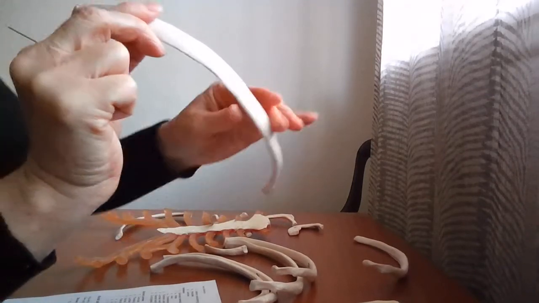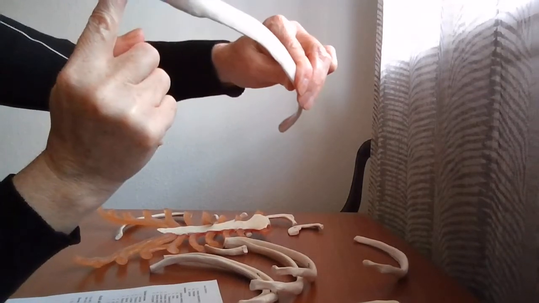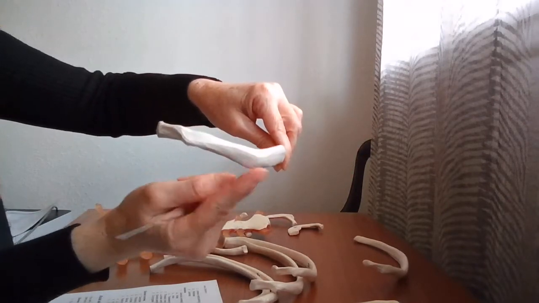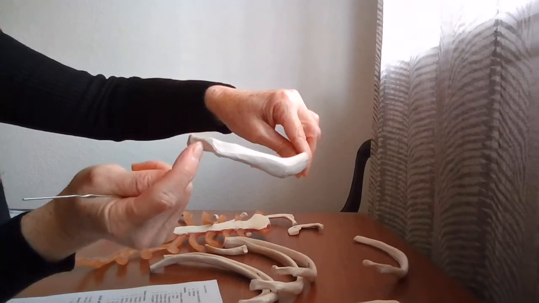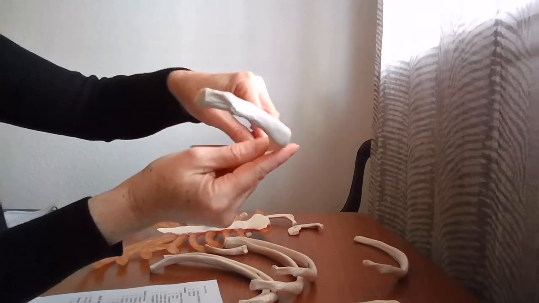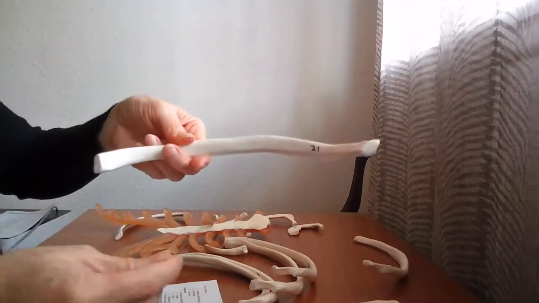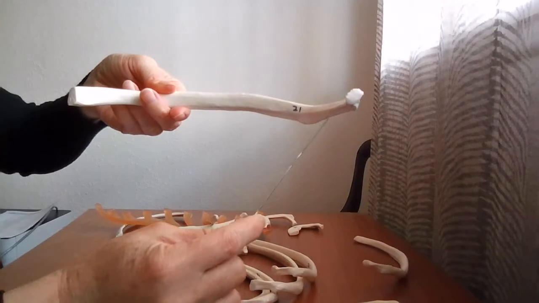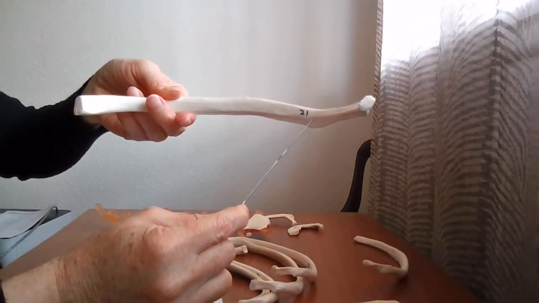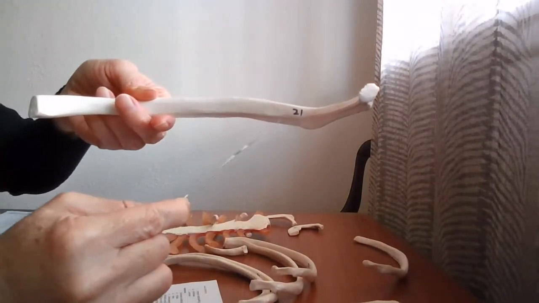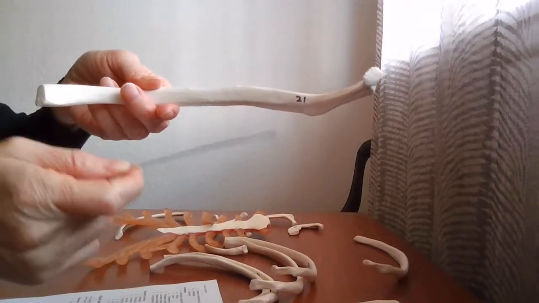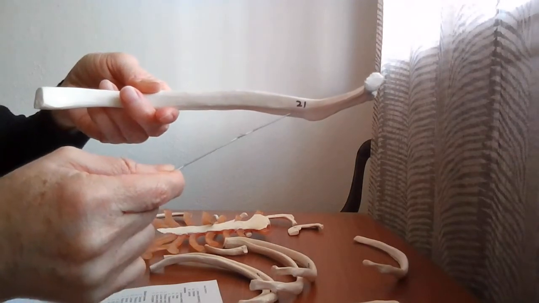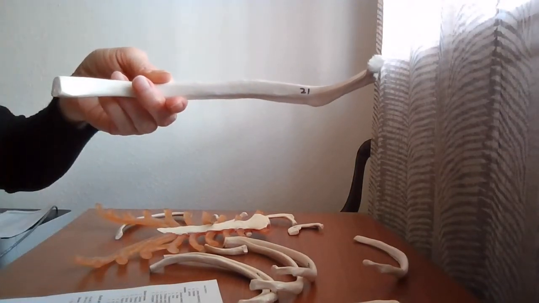Then the angle, which is right here where the rib curves. So: head, neck, tubercle, angle, and on the inferior surface of the rib you will see this groove. This is the space for intercostal blood vessels and nerves.